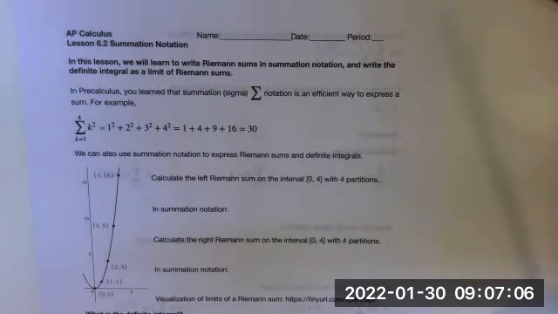Hello, everybody. This lesson is about summation notation. So in this lesson, we will learn to write Riemann sums in summation notation, and we'll also write the definite integral as a limit of Riemann sums.